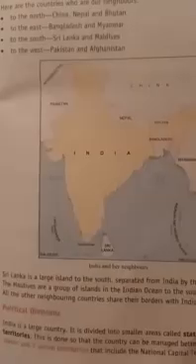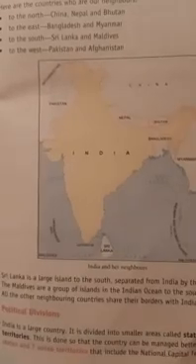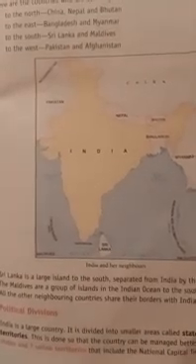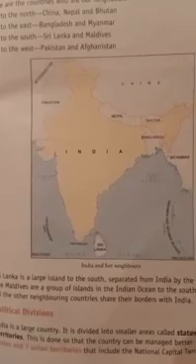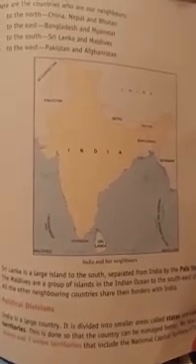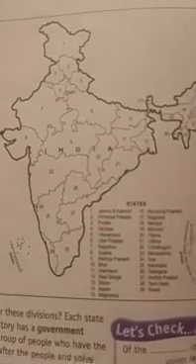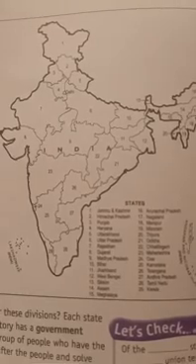So when we read about the political divisions of India, it is divided into small areas called states and union territories, and those are the 29 states and 7 union territories that include the National Capital Territory of India. Look here again, here you will see some numbers that are given inside the map. These are the locations of the states, okay?